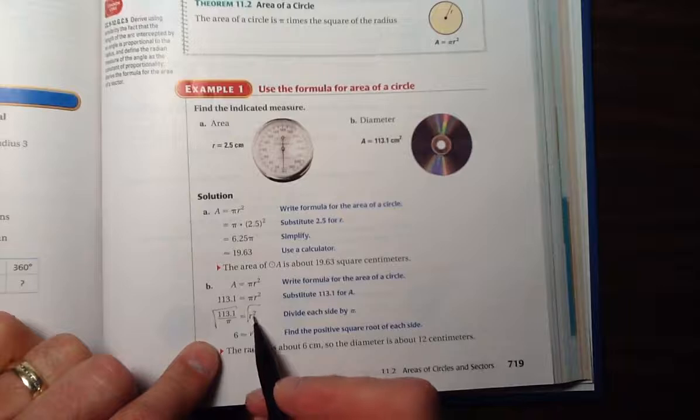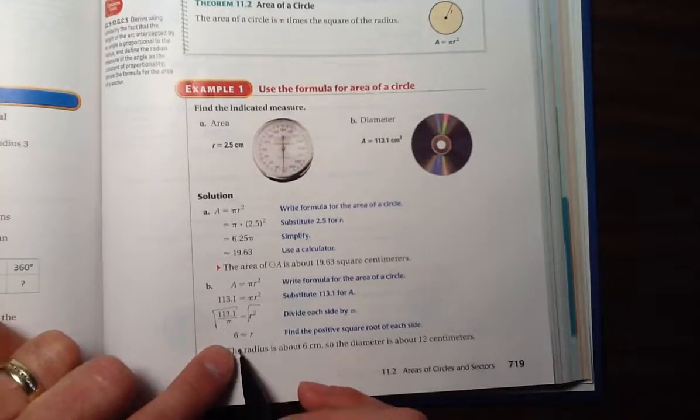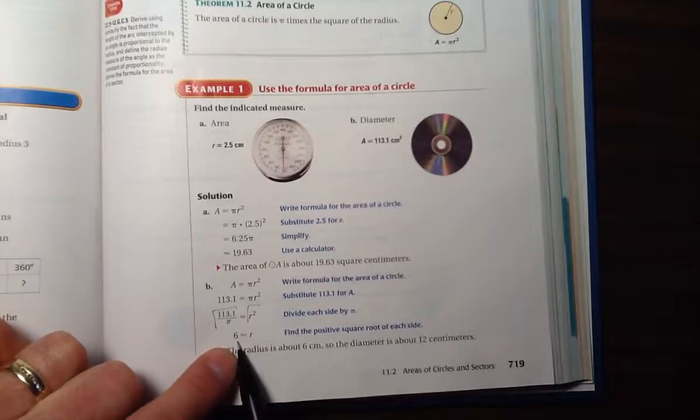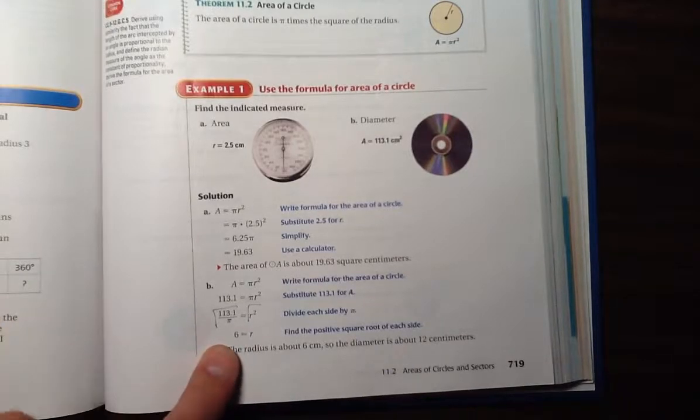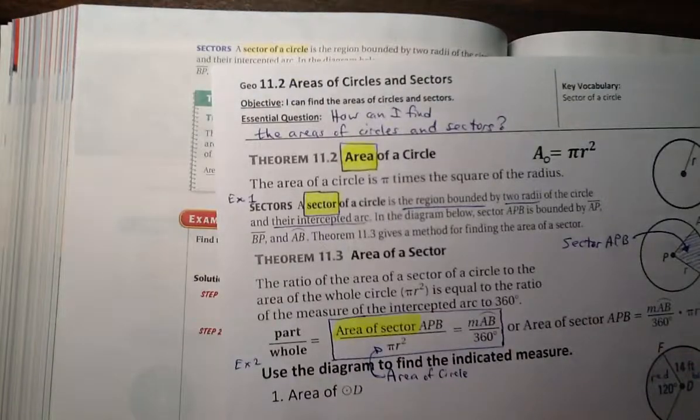So the square root of r squared, of course, is r, and so if I was to plug this in your calculator, you get r equals approximately 6. I guess they're rounding to the nearest unit there. I'm not sure why they would do that, but that's what they chose to do. And they're the textbook writers, so they're allowed to do what they want to do. All right, next page here.